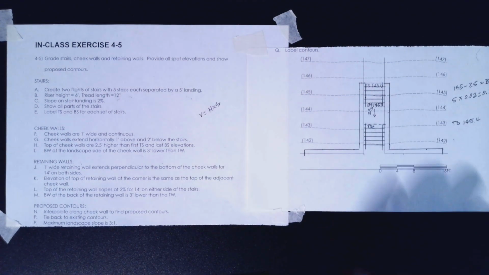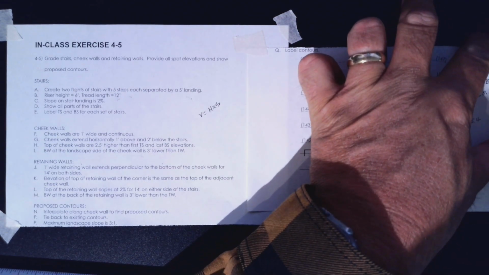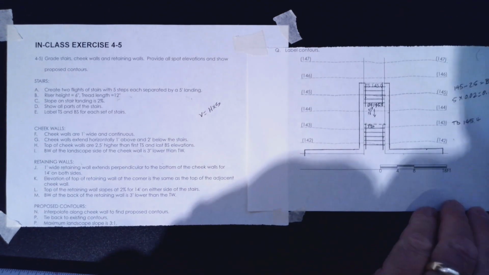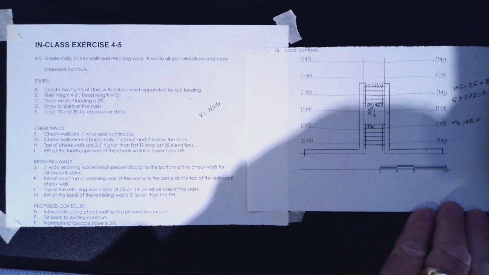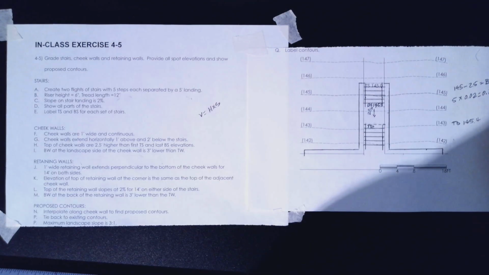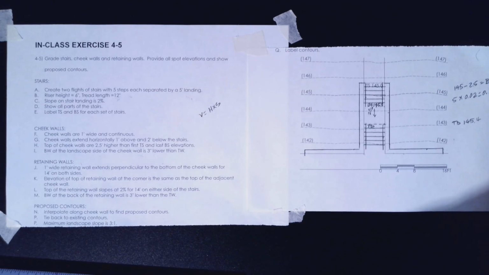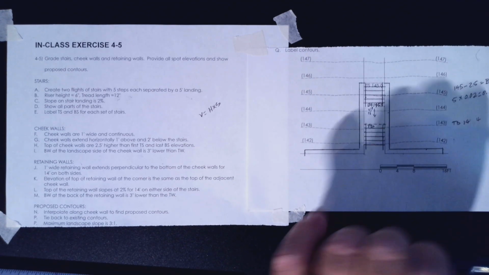Oh man, I've been saying that incorrectly and you're probably all confused. From here, this is 145, you take 2.5 feet, that's 142.5. I was saying that wrong. Hopefully you stuck with this video long enough to get the right answer here.